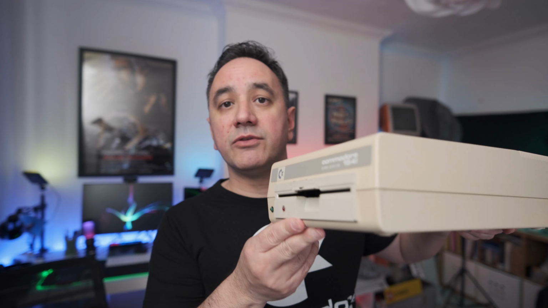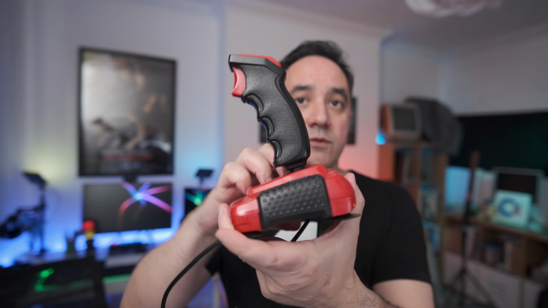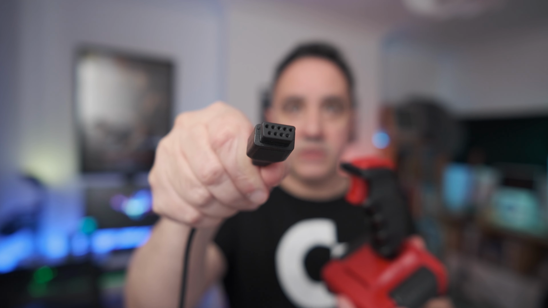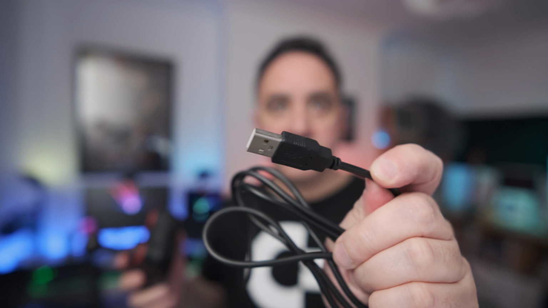For the floppy, you need a drive like this one, the Commodore 1541. Finally, if you want to play games, you need a joystick, something similar to this one that has a joystick connector. Or if you don't have access to one of those, you can also purchase one like this on Amazon. Very similar, and it has a USB connector here that you can then use an adapter to connect to the joystick port.